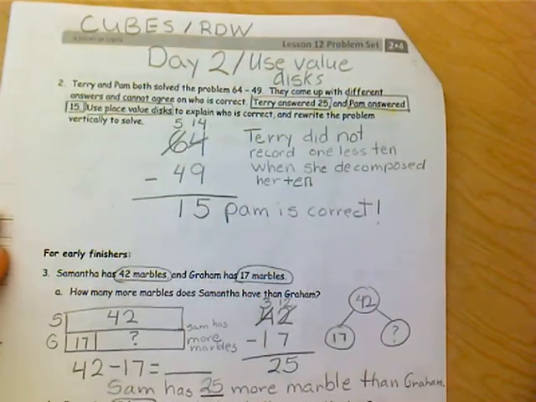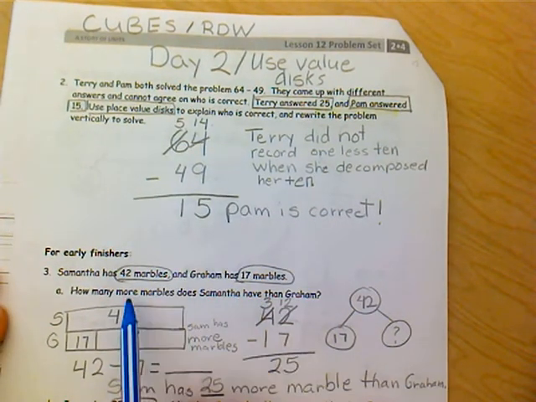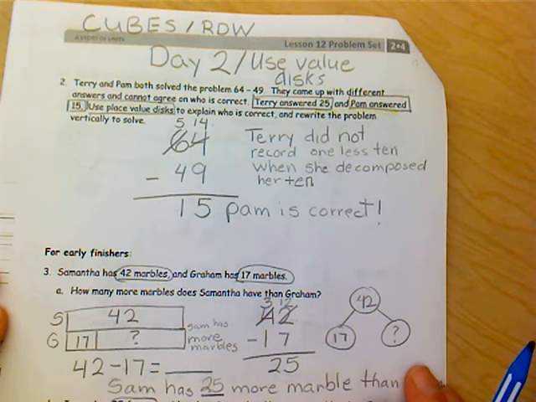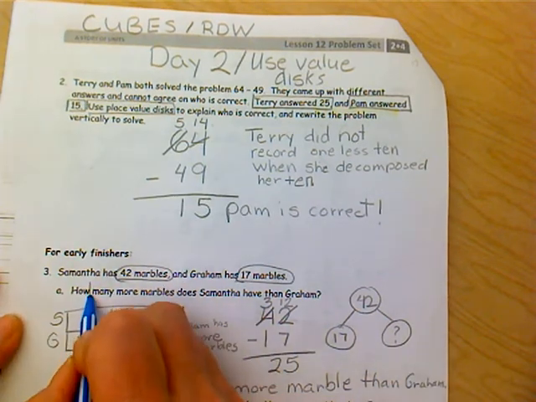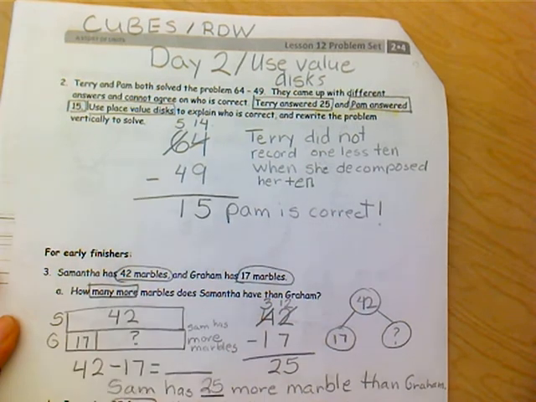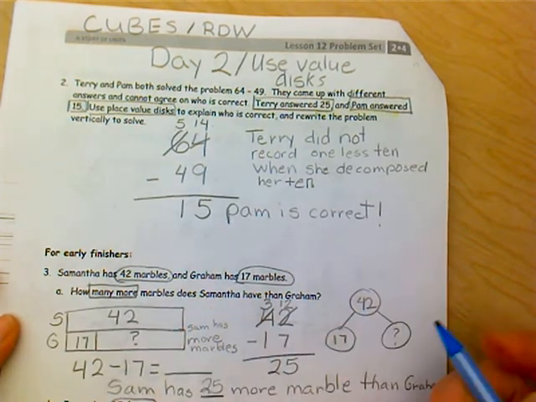Now, let's take a look at Samantha. She had 42 marbles and Graham had 17 marbles. How many more, oh, I should have put a box around that. How many more marbles does Sam have than Graham?